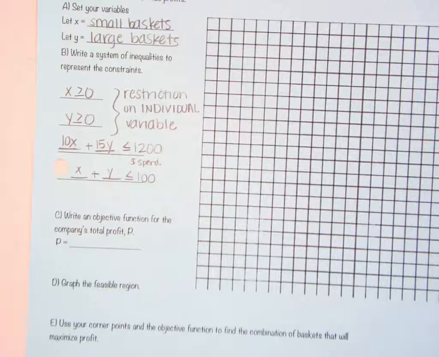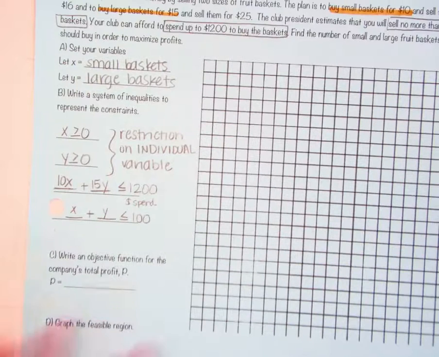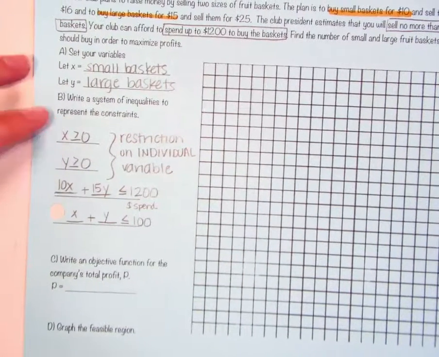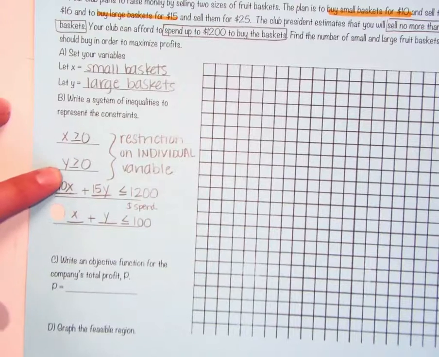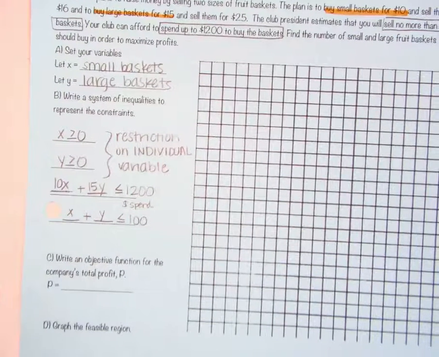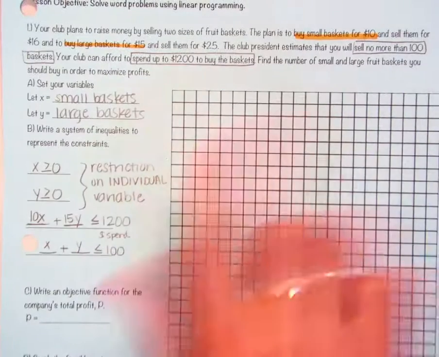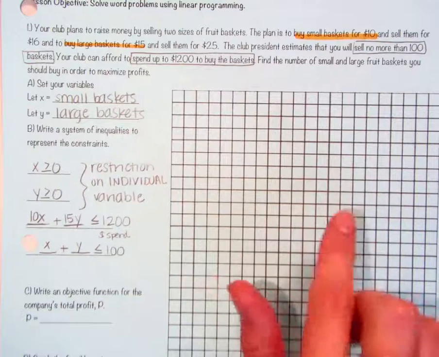Okay. Does anybody have any questions about the constraints? The constraints are your inequalities. They always represent restrictions. The first 2 are on the individual variable, so just an X and just a Y. The other 2 or 3, however many you have, come from your problem. I don't see any other restrictions up here. So these are my 4.